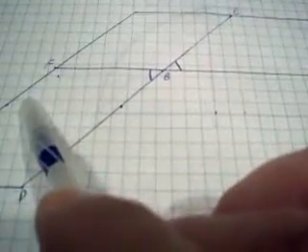Therefore, in the parallelograms AB and BC, these two parallelograms here, the sides about the equal angles are reciprocally proportional. I've already proven that part.